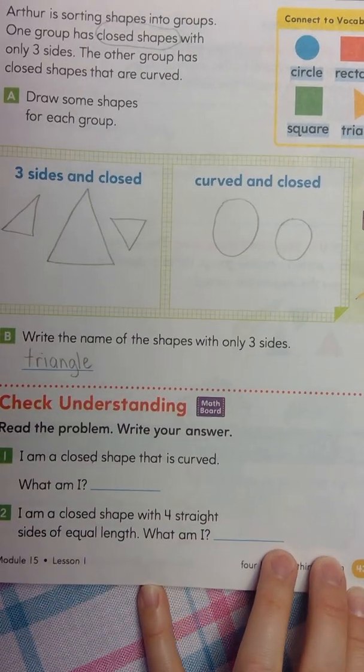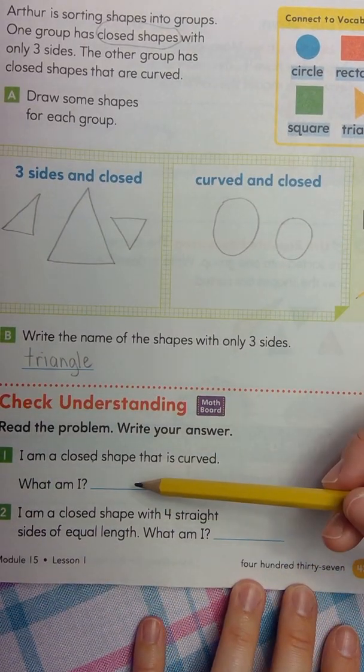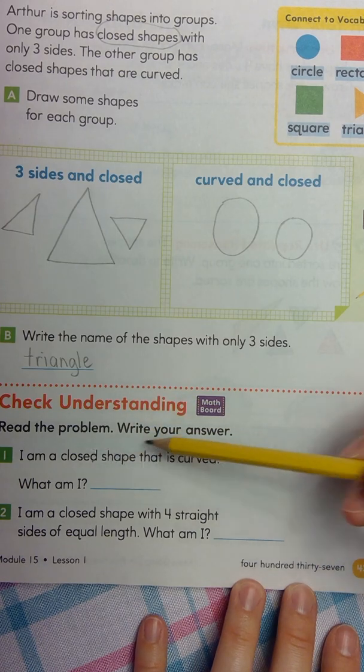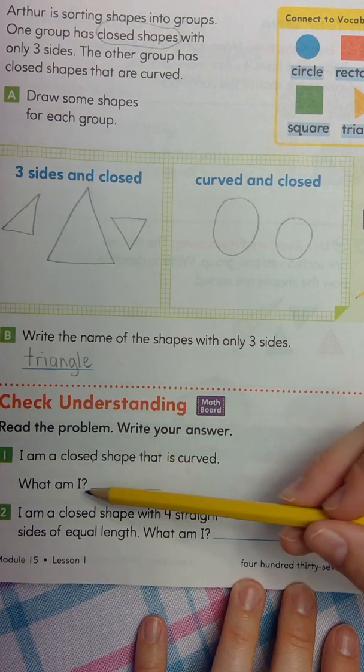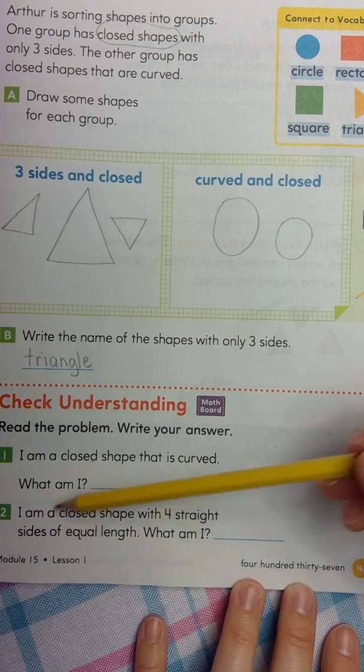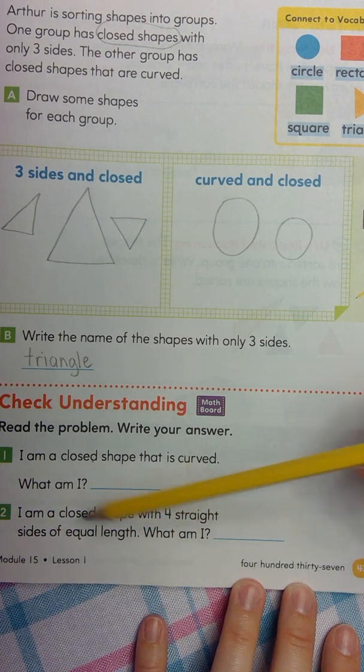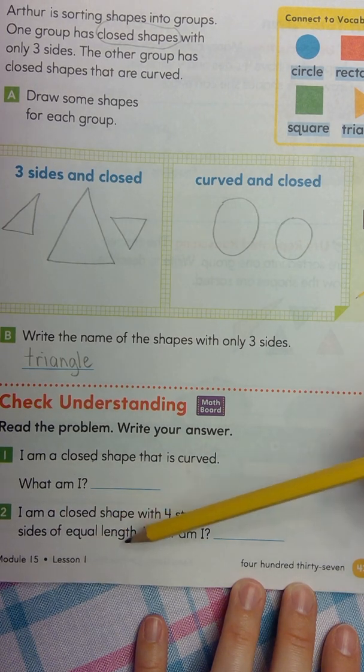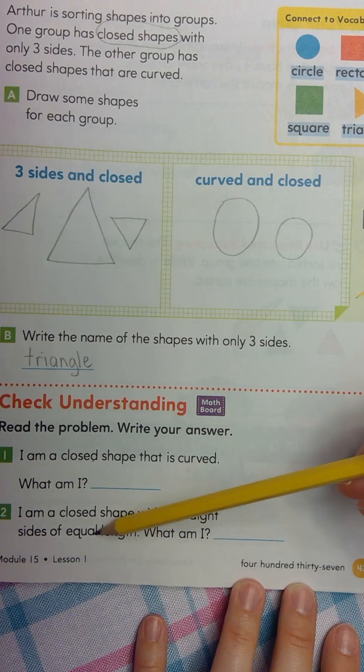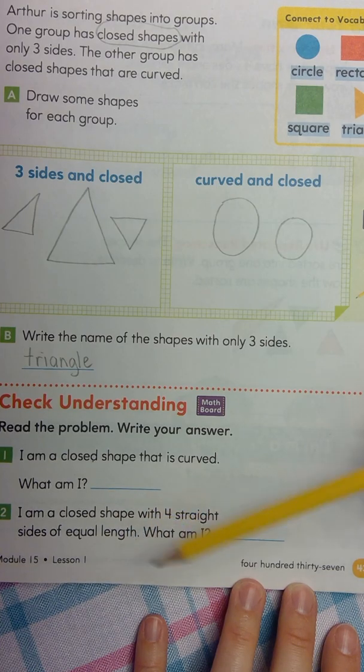Okay? I want you to do this check understanding part on your own. I am a closed shape that is curved. What am I? I am a closed shape with 4 straight sides of equal length. That means all 4 sides are the same length. Figure out what that shape is. And then you're going to do the back on your own.